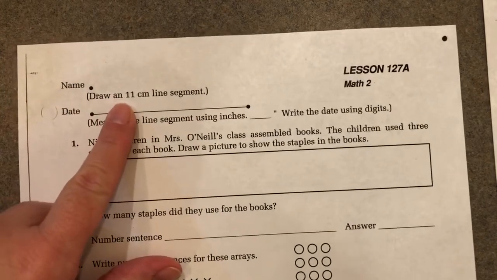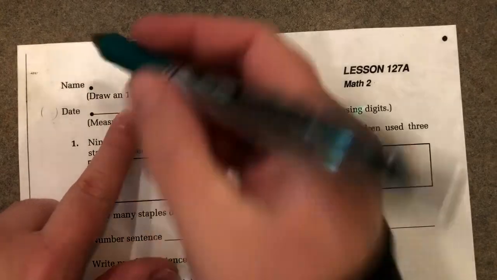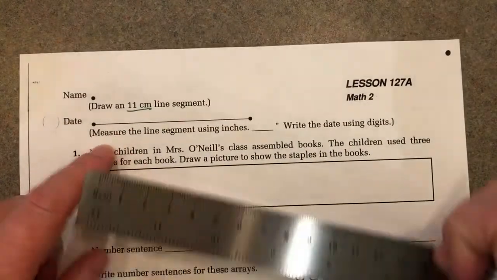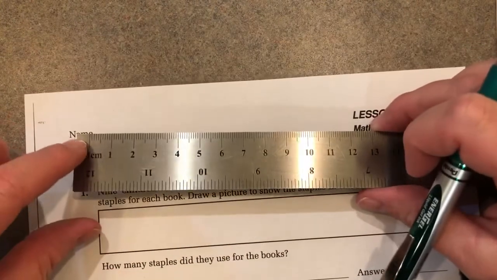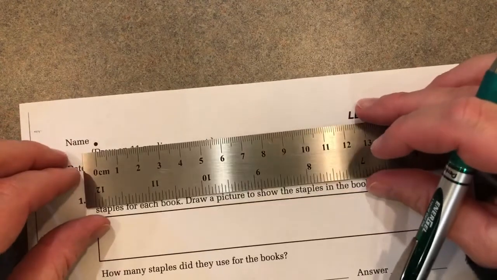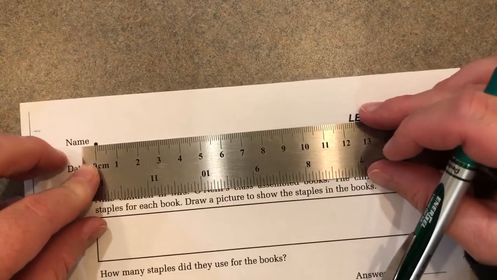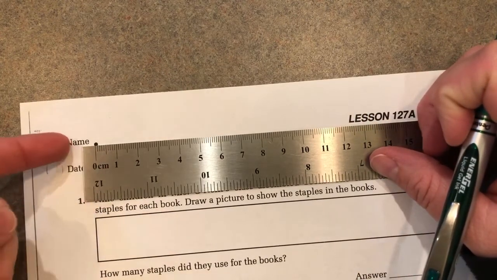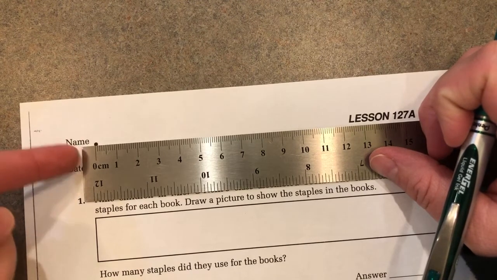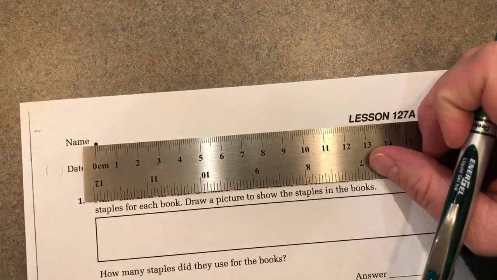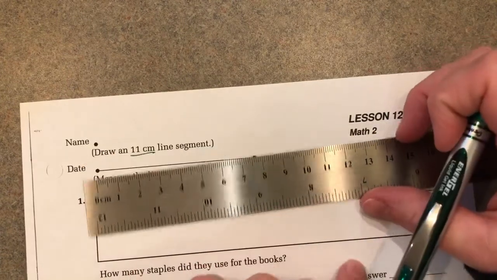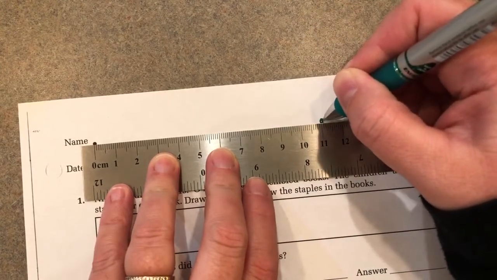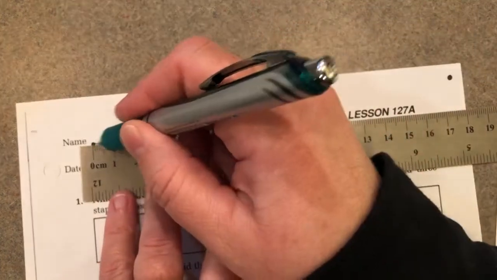So first direction says draw an 11 centimeter line segment. 11 centimeters, so we go to the centimeter side. First measuring mark lines up with the dot. And you notice on my ruler why I always say first measuring mark, not the end of the ruler, right? First measuring mark is way over here and the end of my ruler is way over here, and I will for sure get a wrong answer if I use the end of my ruler. 11 centimeters is way over here. I make a dot and connect them.